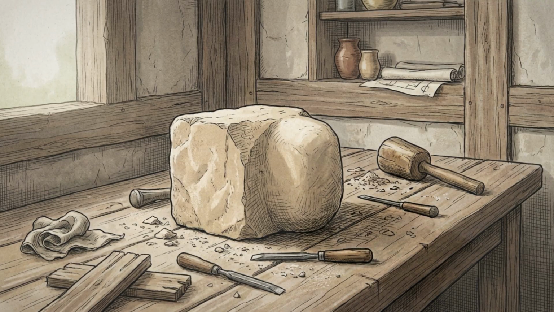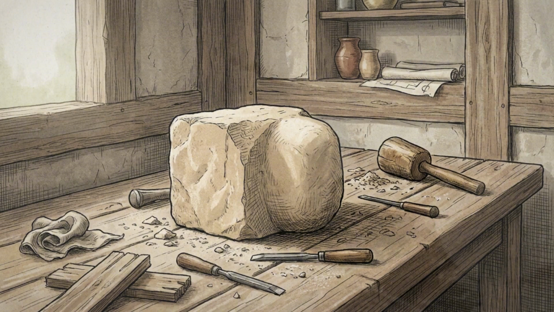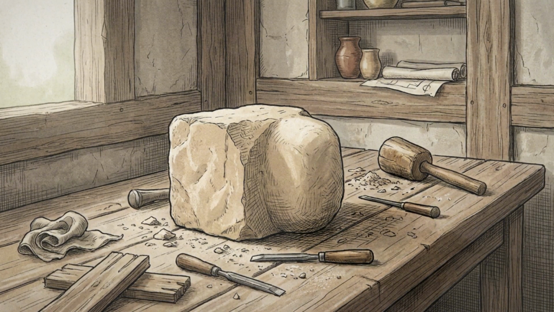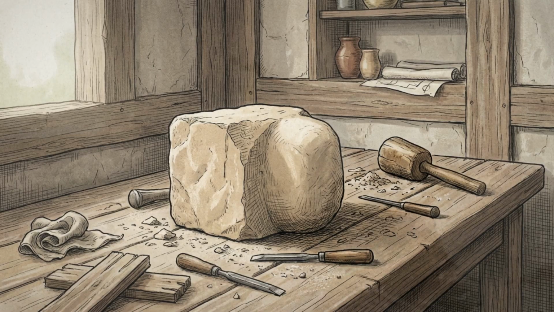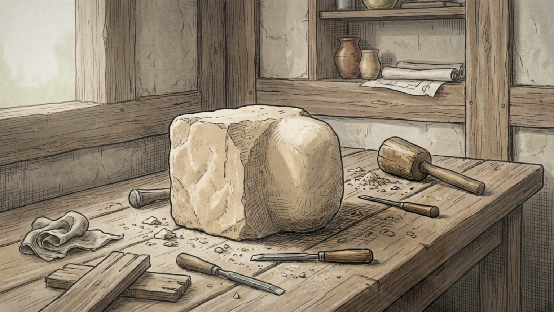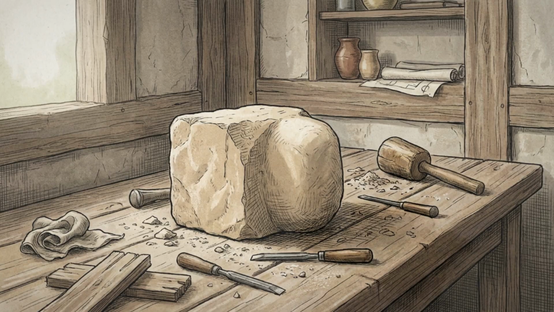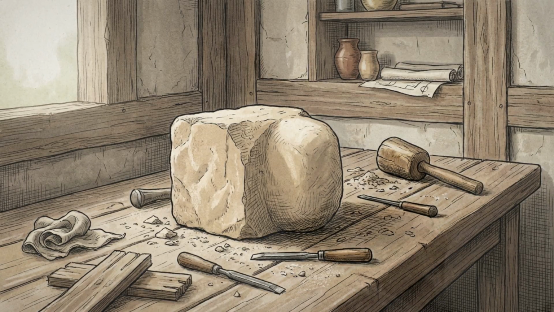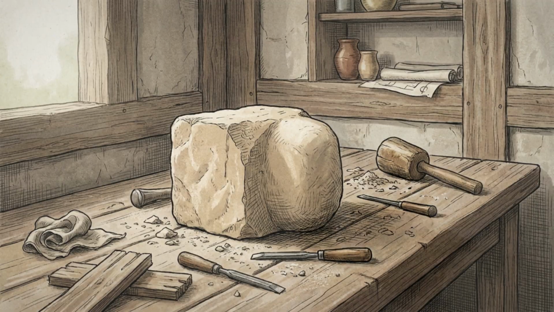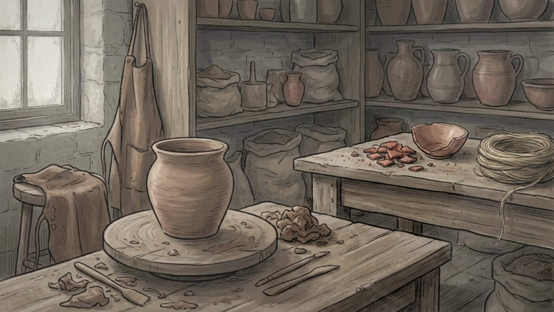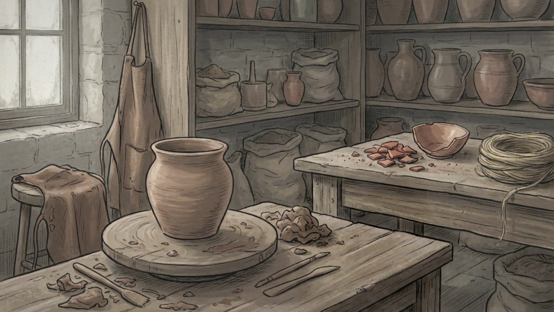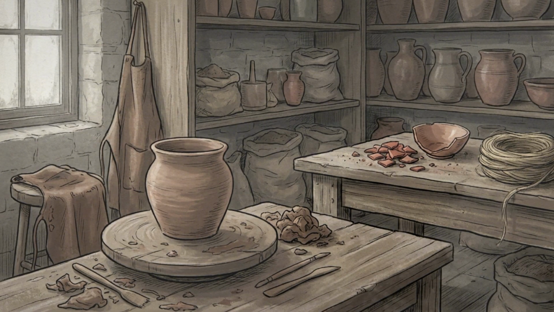The transition is visible even in something as small as an ostracon. A broken piece of pottery can cease to be only discarded material when writing is added to its surface. It can carry a note, a list, or a record connected to work and administration. Tools have brought us from household rooms into workshops and organized work communities.